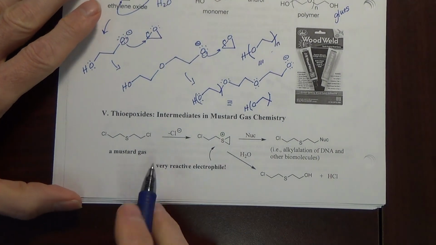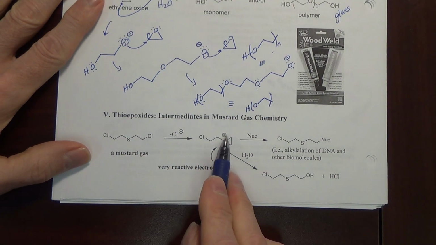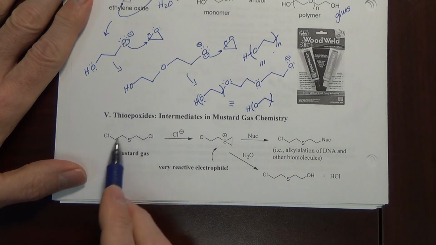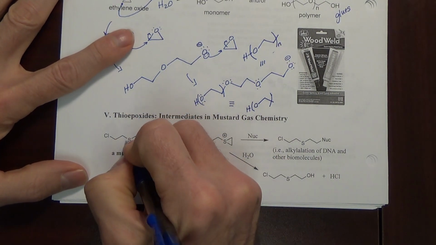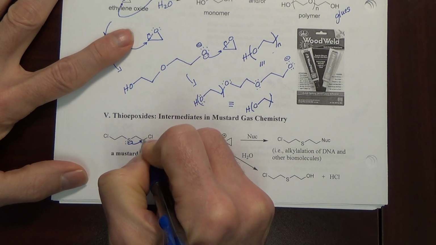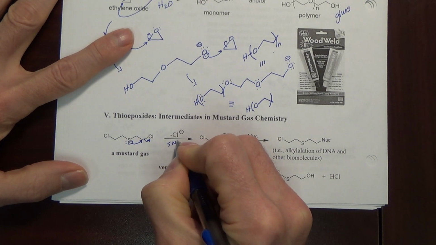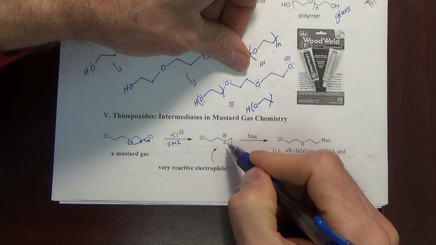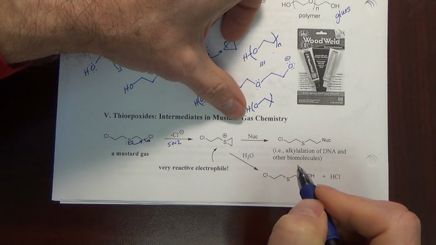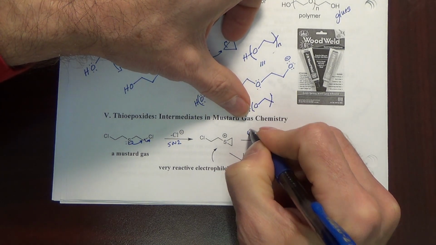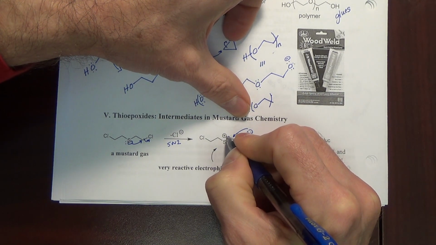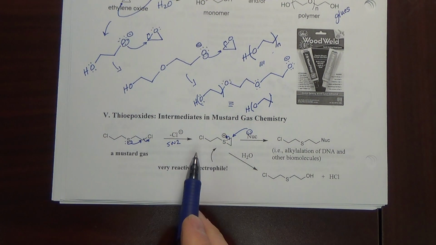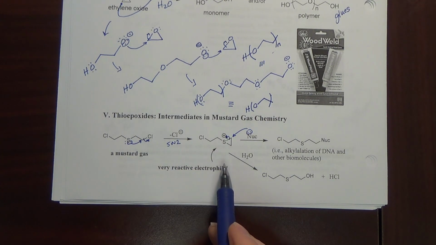Okay. A miscellaneous topic here, thioepoxides, intermediates in mustard gas. Okay. Very toxic. What happens is the sulfur can act as an internal nucleophile and kick that off by SN2, and that forms a thioepoxide. Sulfur instead of oxygen, and the sulfur is positive, very reactive. And now nucleophiles come in here and kick that back off. This is driven by entropy, the molecule breaking apart. But when it breaks apart, it forms a very reactive electrophile.